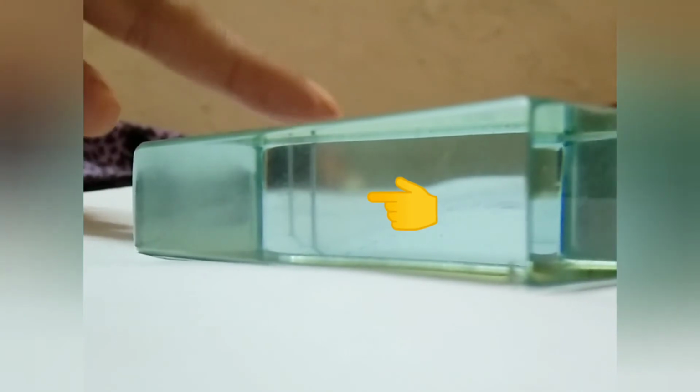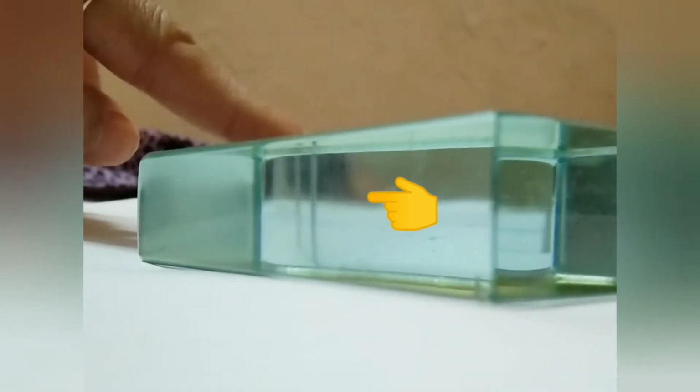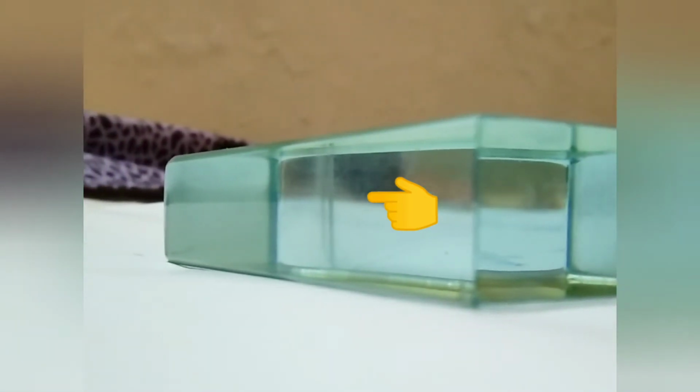Now we will observe the position of these two pins in such a way that these two pins must appear in the same straight line.